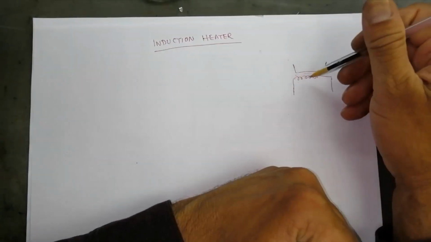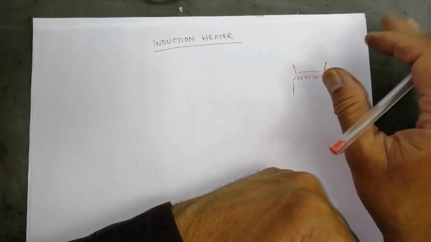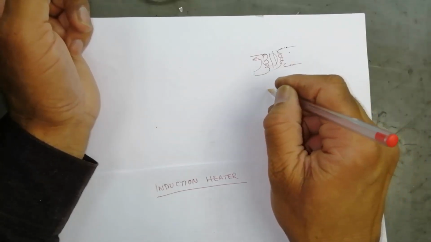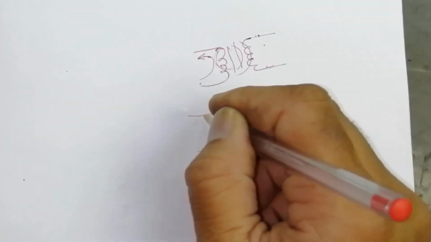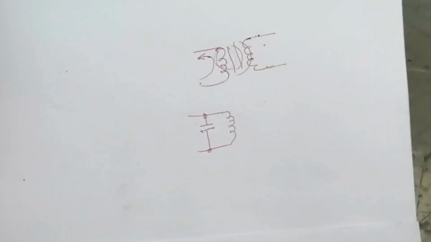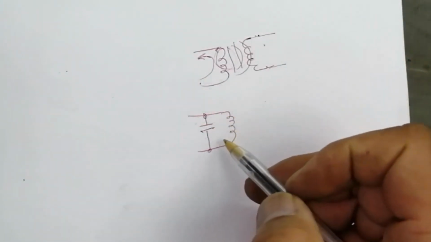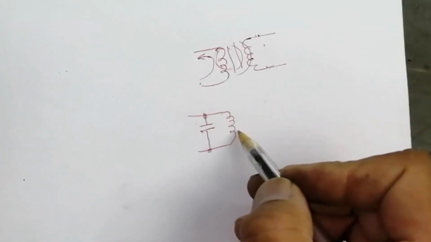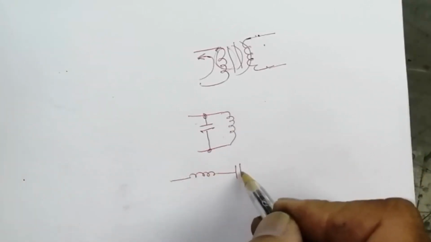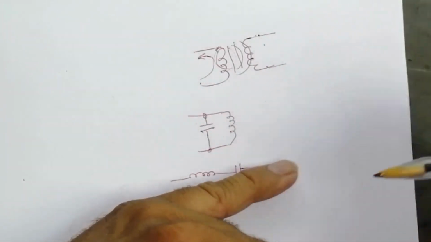Here is a coil. This coil and other technology is used because in this system we need heavy current. To control heavy current, we use a resonant circuit. This coil and this capacitor we use in parallel. Two types of technologies are used. In some heating systems we have a parallel resonant circuit, and in some we have a series resonant circuit. So most of the time we are using this circuit.